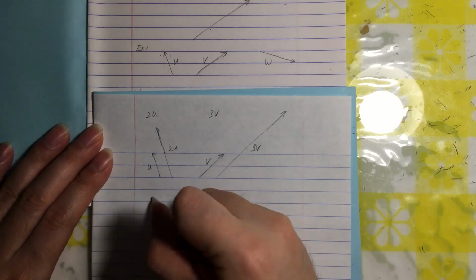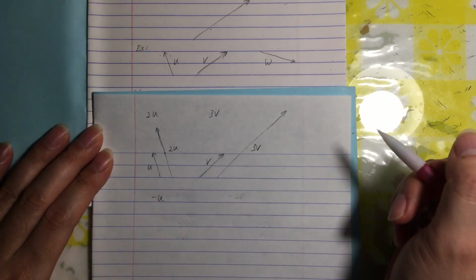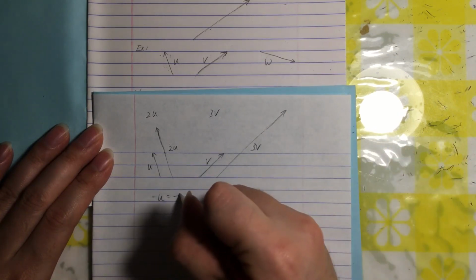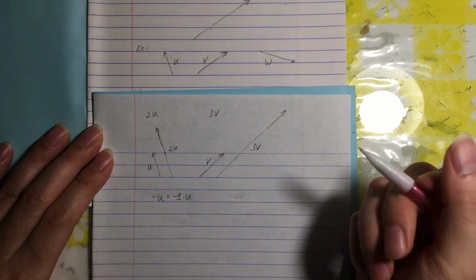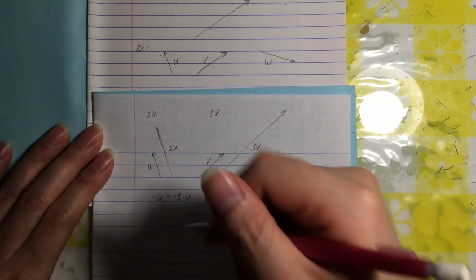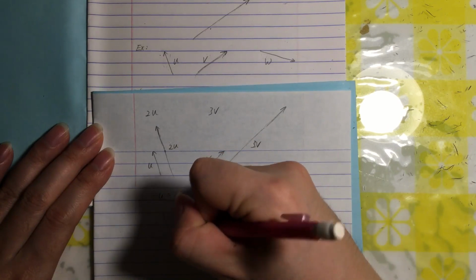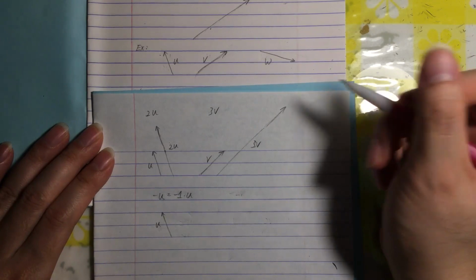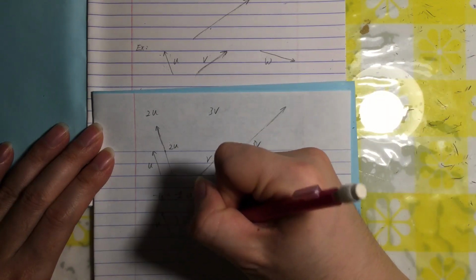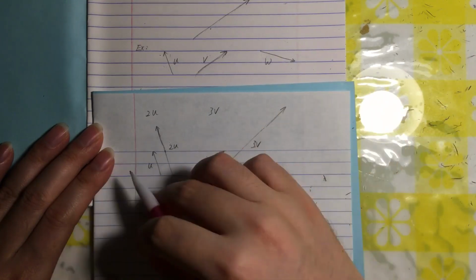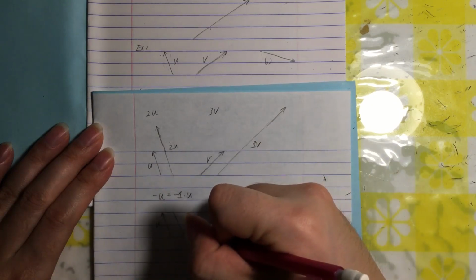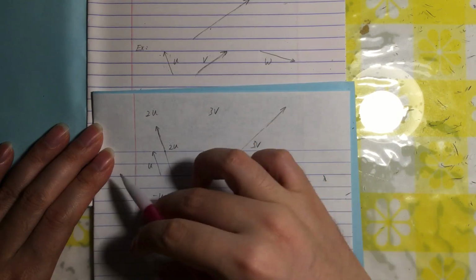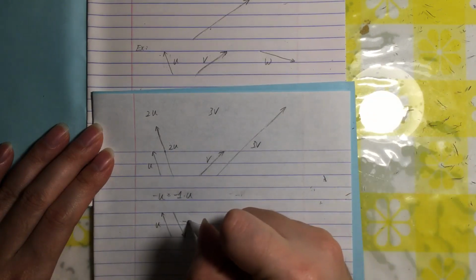Next, how about negative u? How can we draw the vector negative u? For negative u, we can consider this as negative 1 times u. So in order to draw negative u, let's draw vector u first. For negative u, draw a parallel vector with exactly the same length, but pointing in the opposite direction. This is the vector negative u.